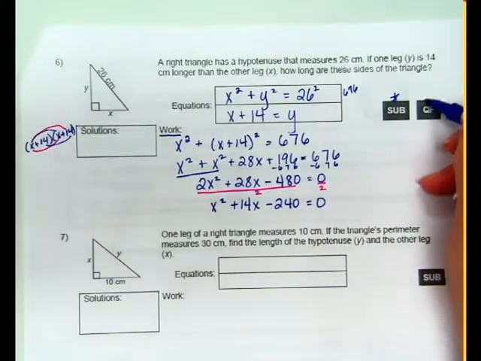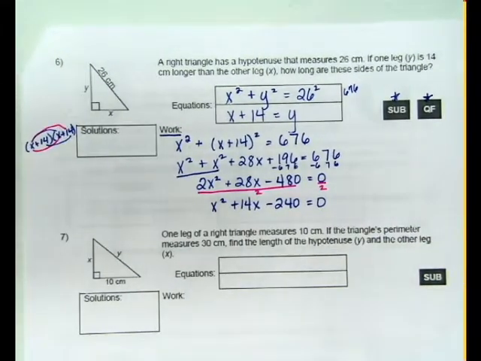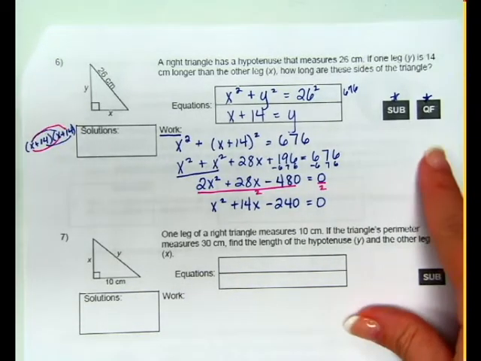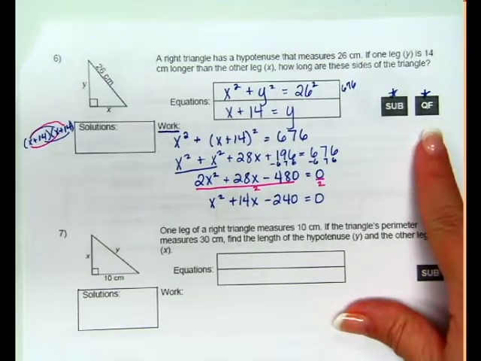Their suggestion is quadratic formula. Can I get the right answer if I do quadratic formula? Yes, but some people last period said, but why can't we factor it? You can. Their suggestion was quadratic formula. Remember I told you what these are? Suggestions. They're optional, right?